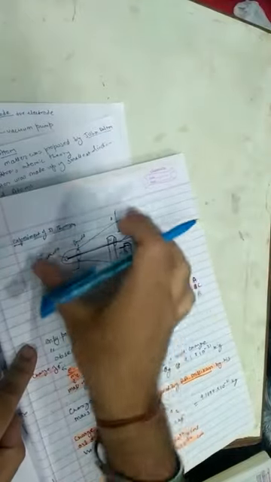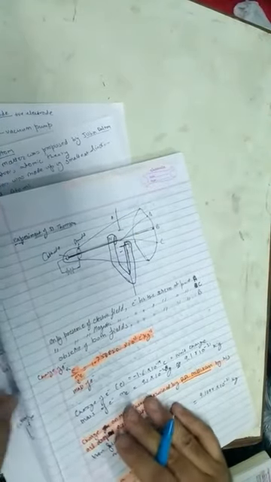And now we have to study the experiment of J.J. Thomson. It is the J.J. Thomson model.